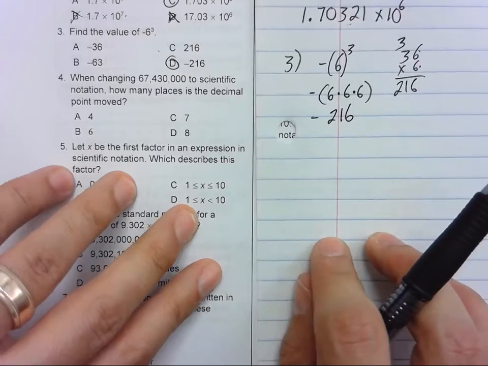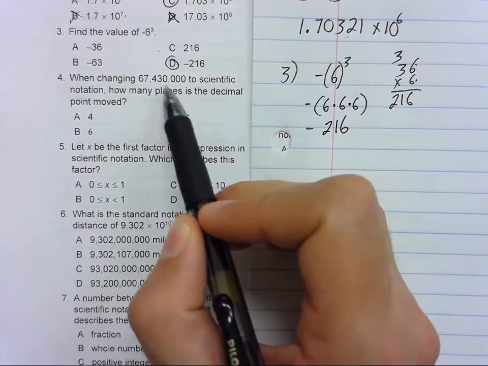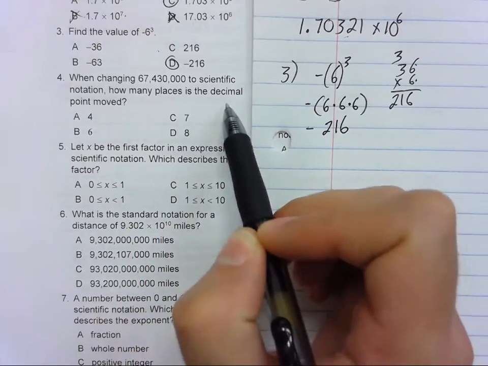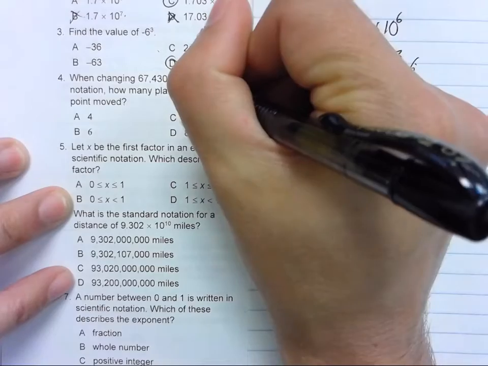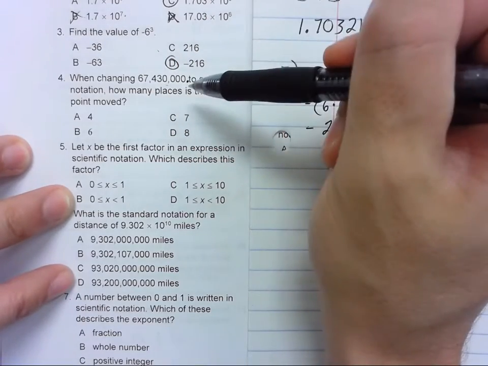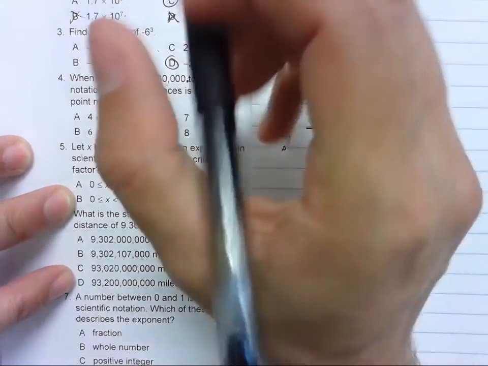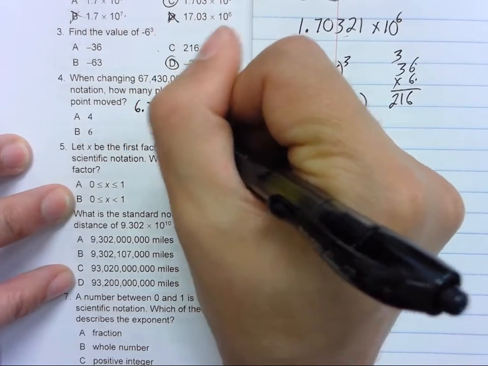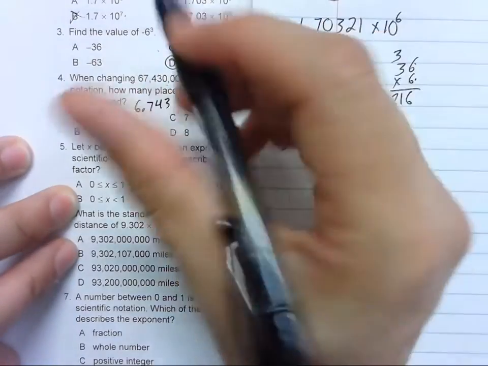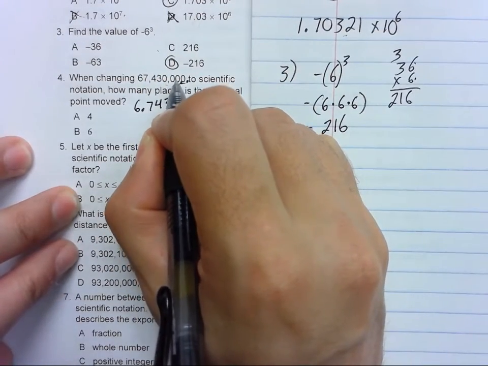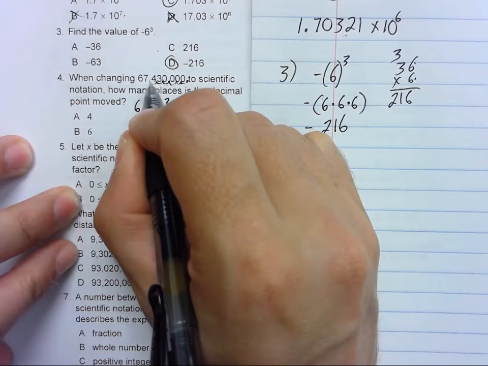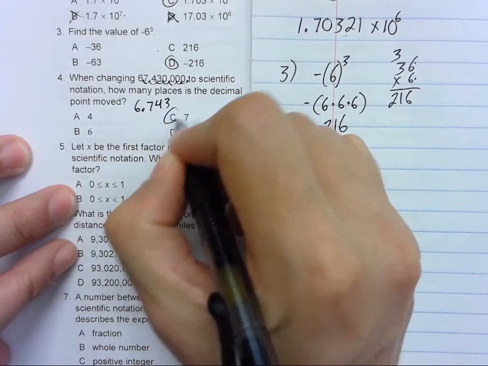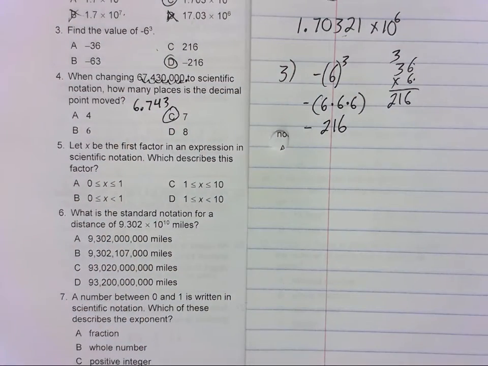4. When changing 67,430,000 to scientific notation, how many places is the decimal point moved? Okay, so right now the decimal is here. We need to move it how many times? Our base number in scientific notation would be 6.743. How many times do we have to move it? 1, 2, 3, 4, 5, 6, 7 times. So we have to move it 7 times to get to here, so the answer to 4 is C.